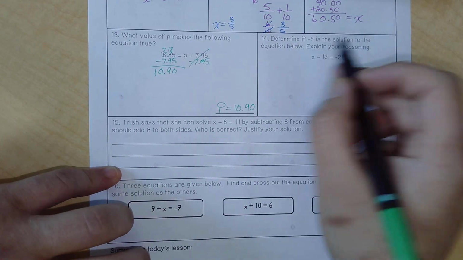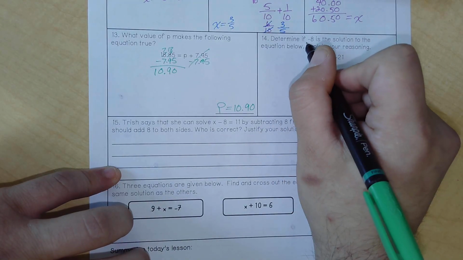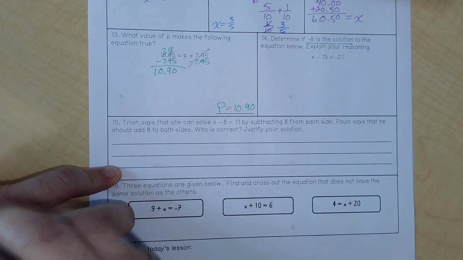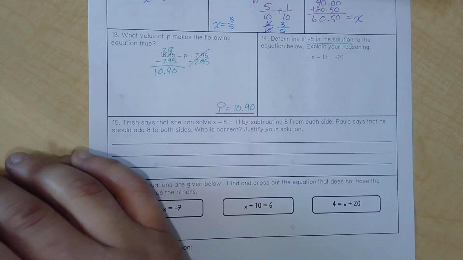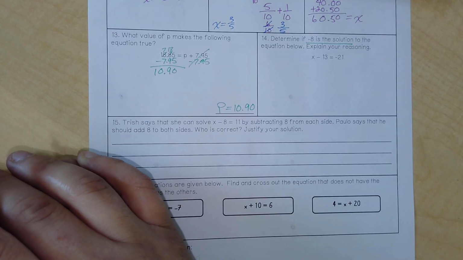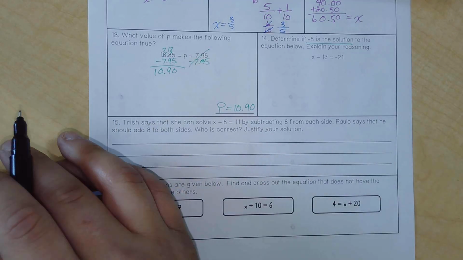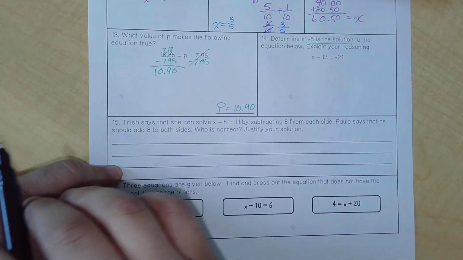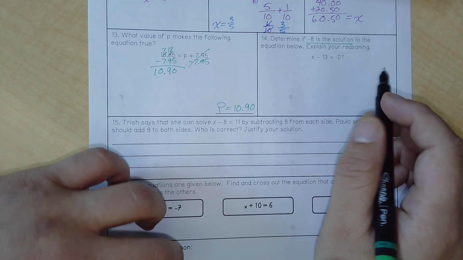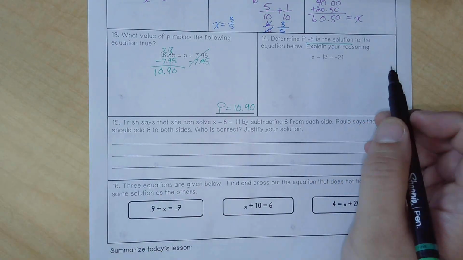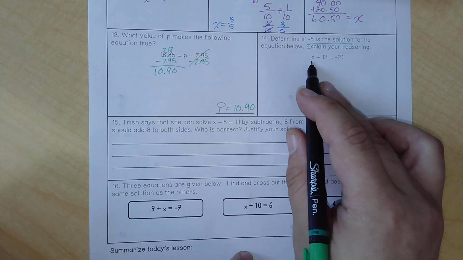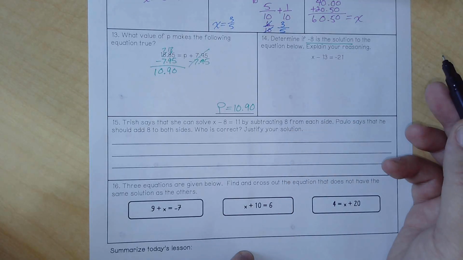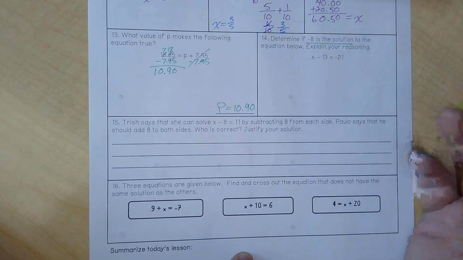Now, here it says determine if negative 8 is the solution to your equation below. Okay, so they want to know if our answer is going to be negative 8. There's actually a pretty simple way to do that. When they say determine if negative 8 is the solution, we can solve for X, or we can plug in the number for that variable, okay? We'll solve for X, then I'll show you the other way as well.